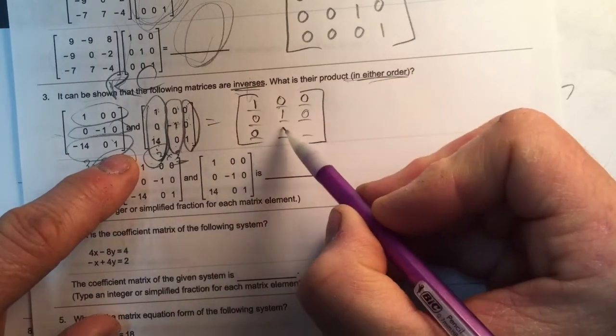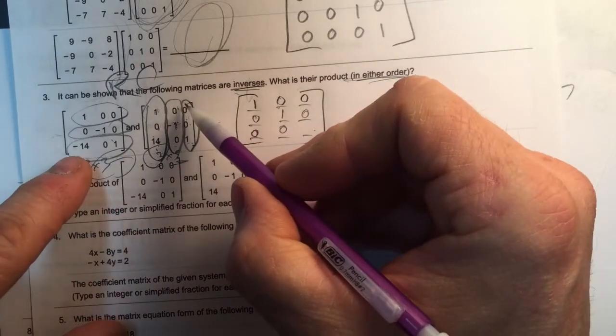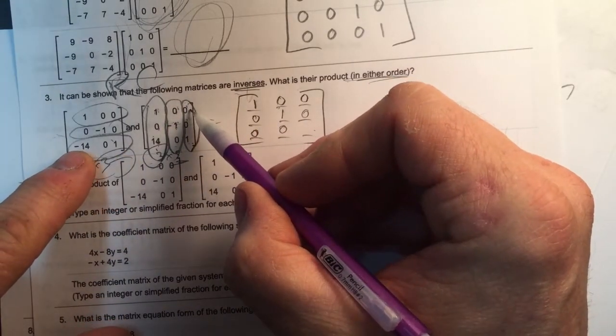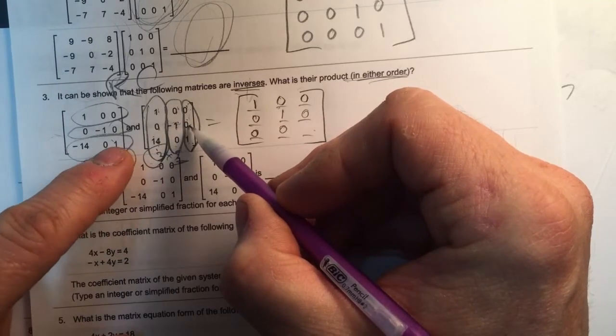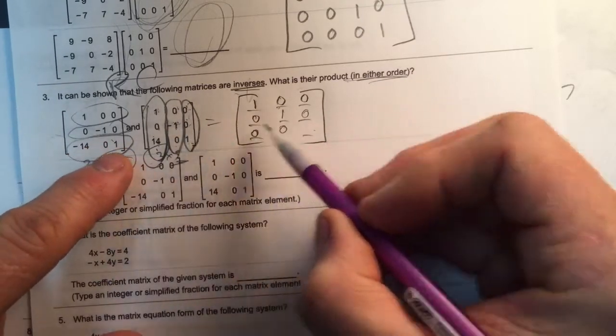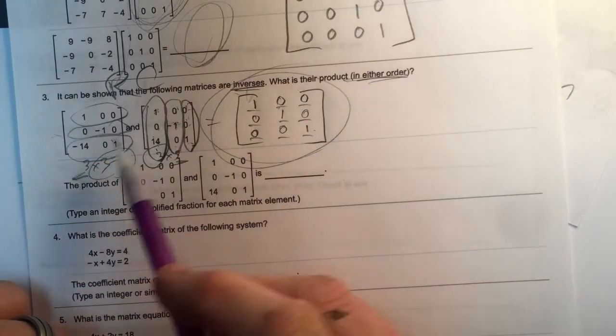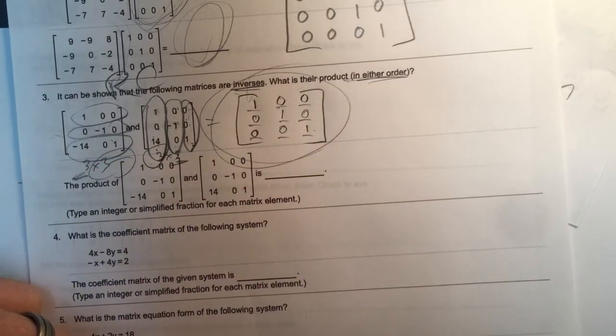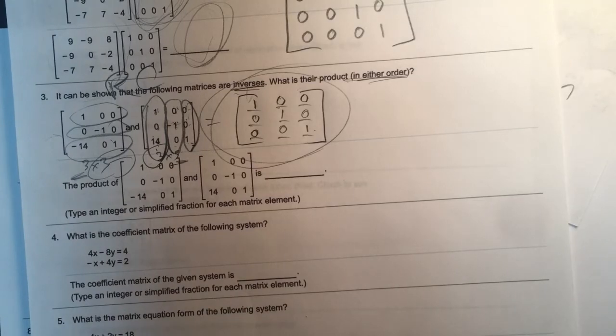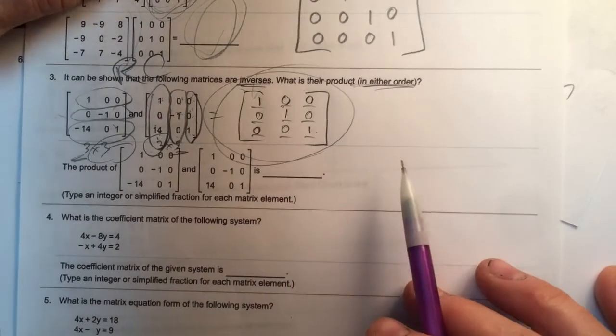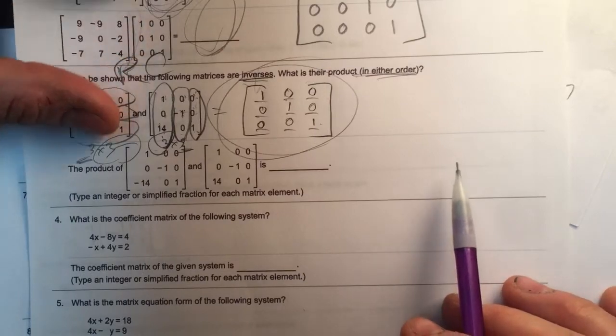0, 0, 0. And then the last one here. Negative 14 times 0 is 0. 0 times 0 is 0. 1 times 1 is 1. 0, 0, and 1 is 1. And you can see I get the identity matrix. So these are inverses of each other. I went through that kind of fast. If you need to rewind it and watch it again, please do.